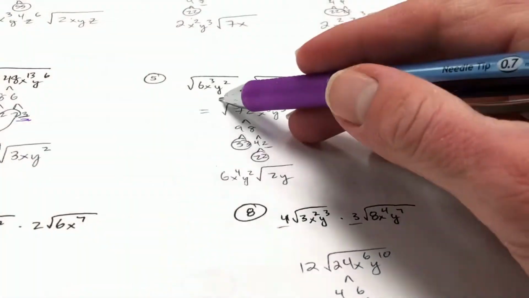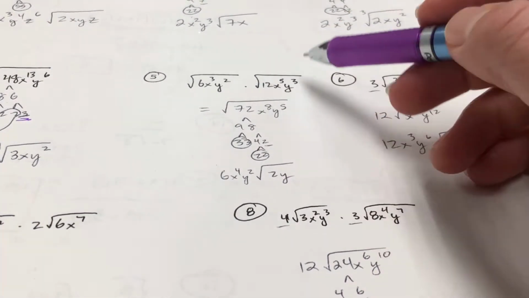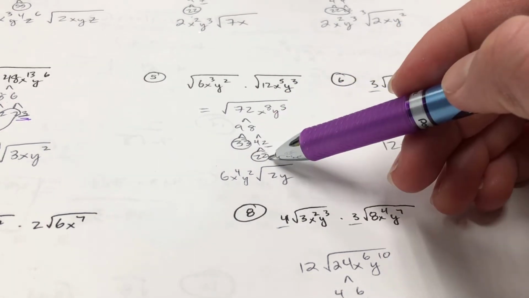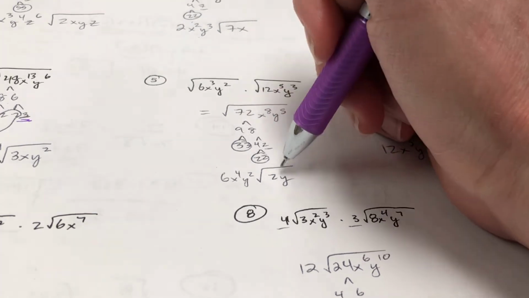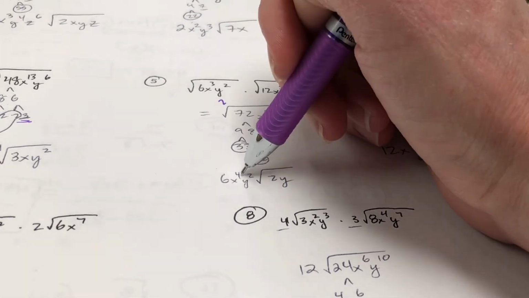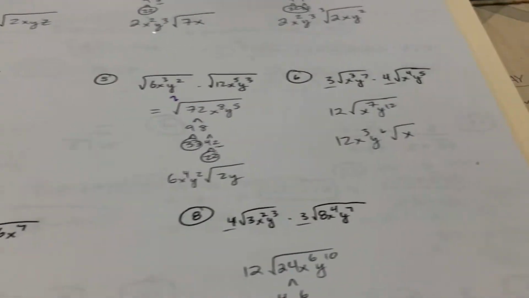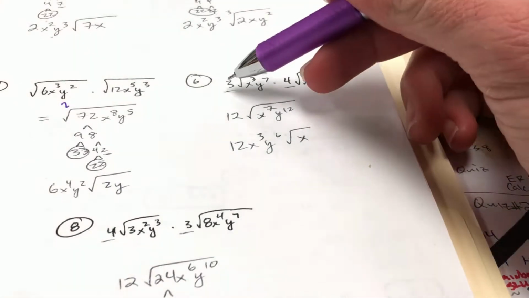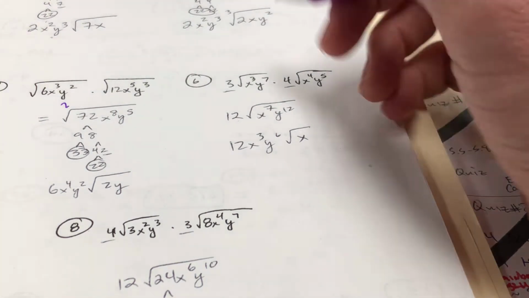5. 6 times 12 is 72. X to the 8th, add the exponents, y to the 5th. Square root of 72 is going to be 6 root 2. All right. 2 goes into 8 4 times exactly. 2 goes into 5 twice with 1 left over. 3 times 4 is 12 on the outside. X to the 7th, y to the 12th.